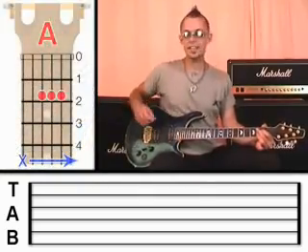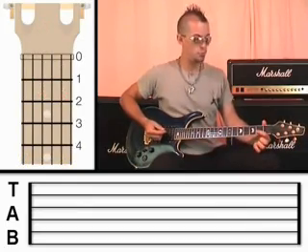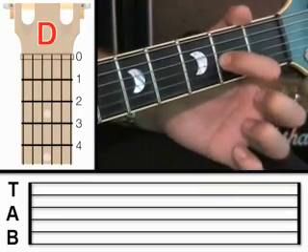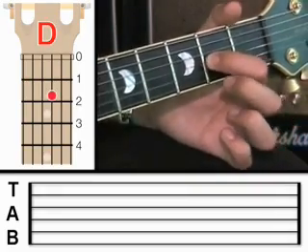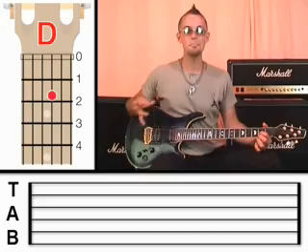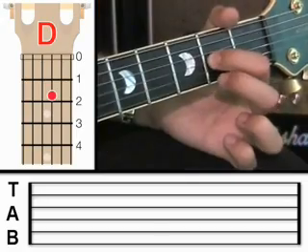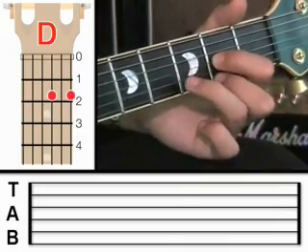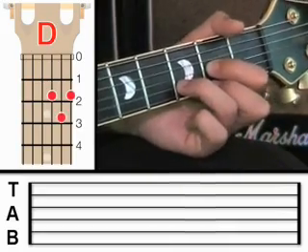Okay, good. So now let's move on to the third chord I'm going to show you, which is the D chord. So put your first finger on the third string at fret 2. Now listen carefully to this, because some people get muddled up with this one. The middle finger goes onto the first string at fret 2, and then this third finger goes onto the second string at fret 3. Okay?